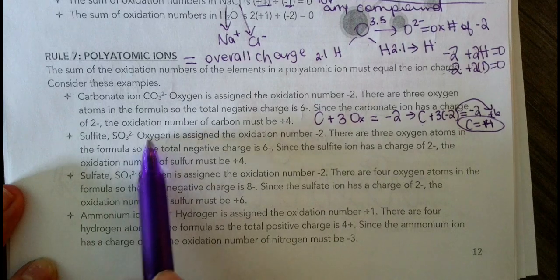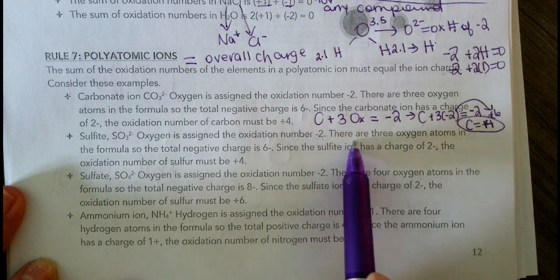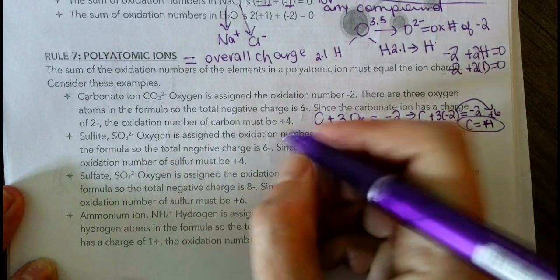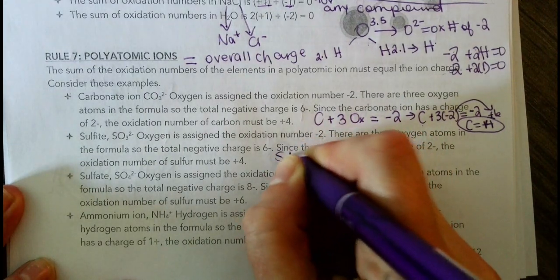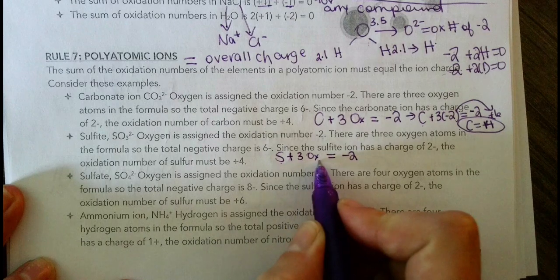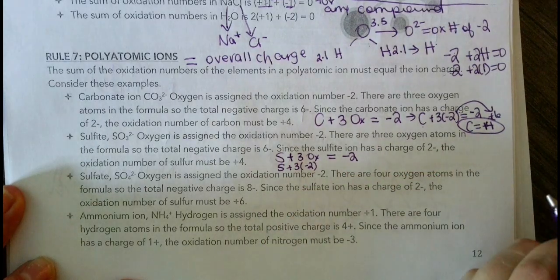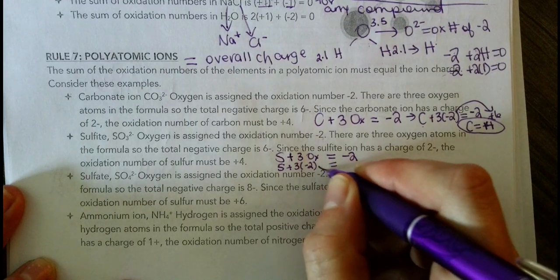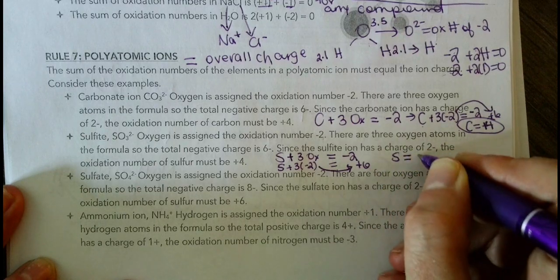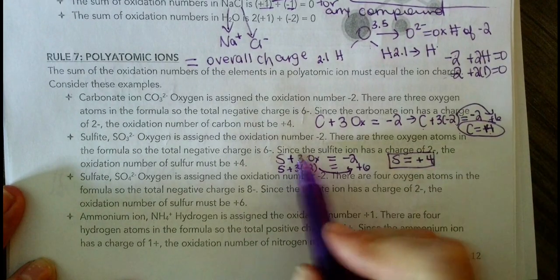Let's go through the other examples. Sulfite, SO3, oxygen is assigned the oxidation number of -2. That's a rule. There are 3 oxygen atoms in the formula, so the total negative charge is 6-. So let's look at it again. S plus 3 oxygen to give a -2. So that's 1 sulfur and 3 oxygen. Sulfur we're unsure of, but we know oxygen has to be a -2. So when we bring that over, it's going to be a positive 6. So we're going to have sulfur being a plus 4, same as carbon up here, because the math is the same.